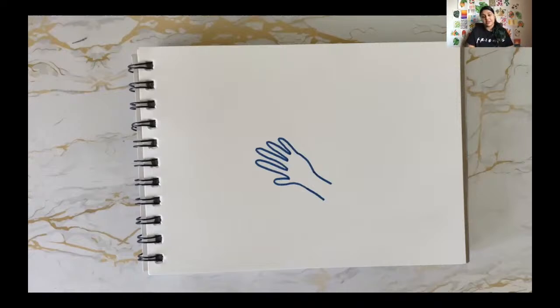Now, since we've discussed the whole structure of the hand, I want to talk to you about the first fact of today. Today, my facts are not going to be related to the drawing that we're doing today.